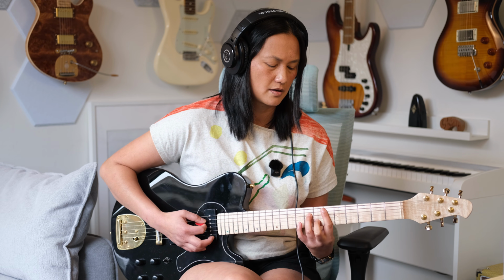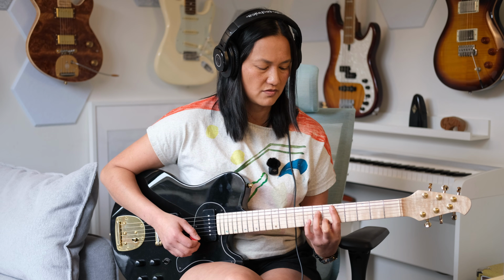So what I was doing there is, again, playing the pentatonic scale there, playing the D up here, back to the A minor, back to the E minor, and this is the D minor again, but just in a different position.